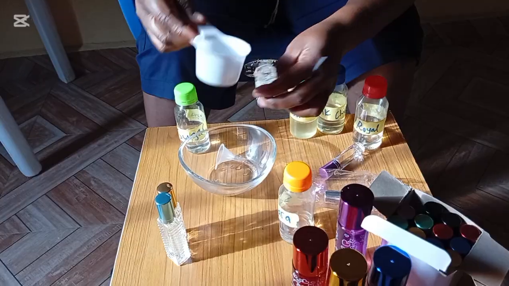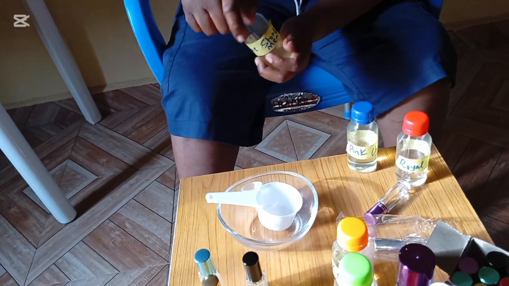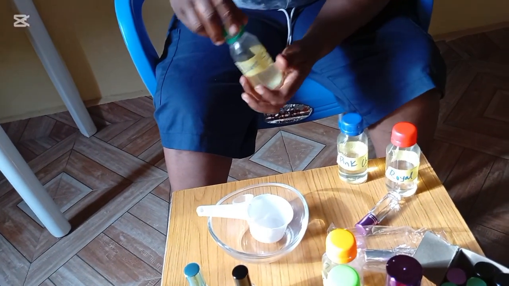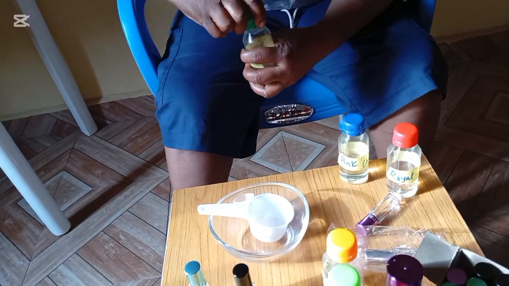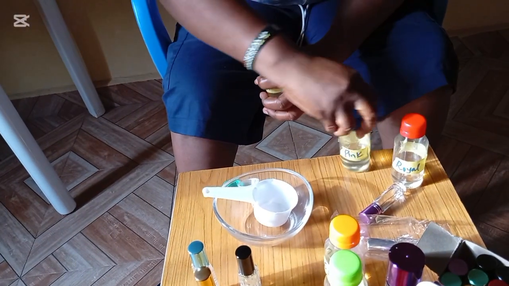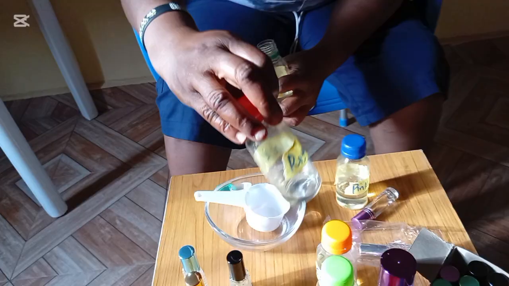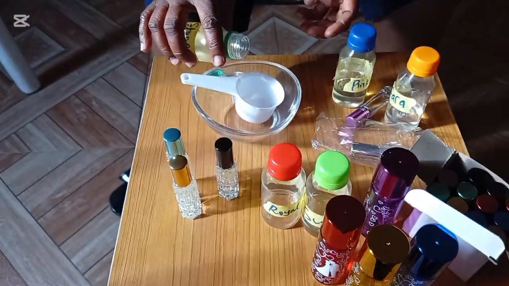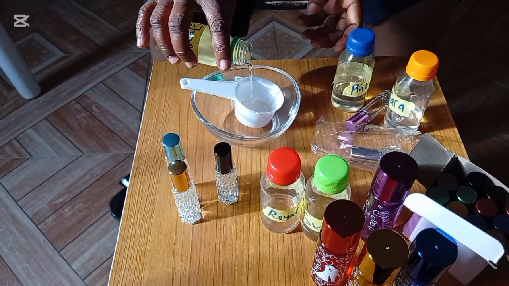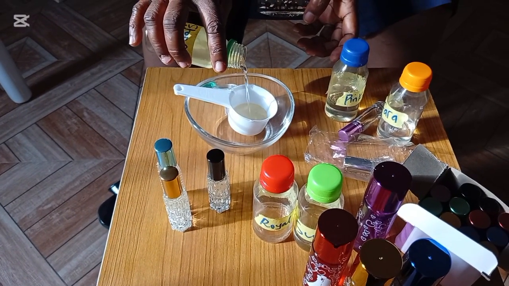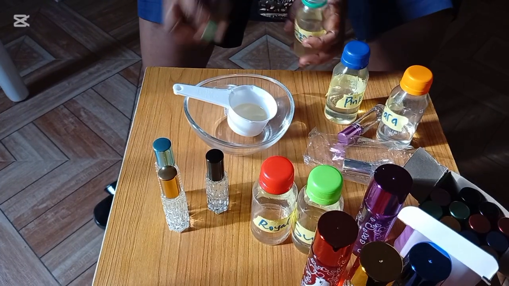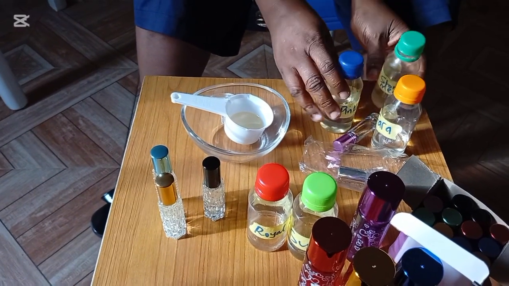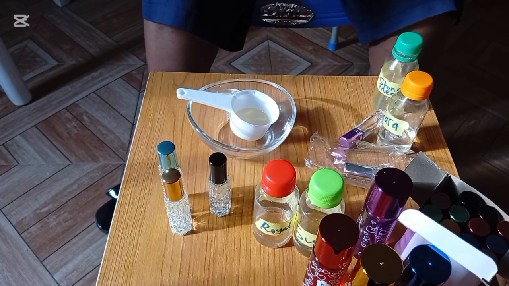You package them in your bottles, like these 6 ml bottles. In my area, you can sell at 1,500, 1,200, or 1,000 naira. Then the 10 ml bottles, you can sell at 2,000 or 1,800, depending on where you are. And my 30 ml bottle is from 5,000 naira, 5,000 to 7,000, depending on who you are selling to. But the important thing is my customers keep calling me because I have mastered the art of mixing the fragrances together.